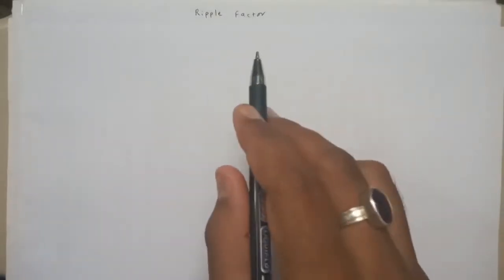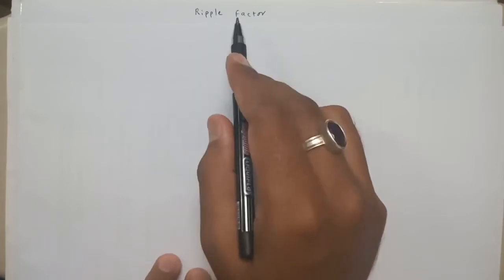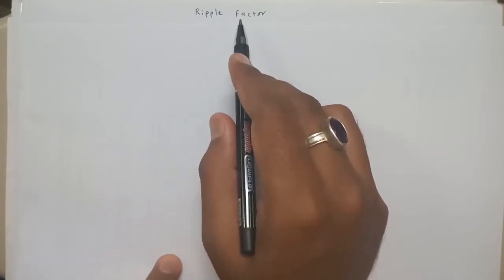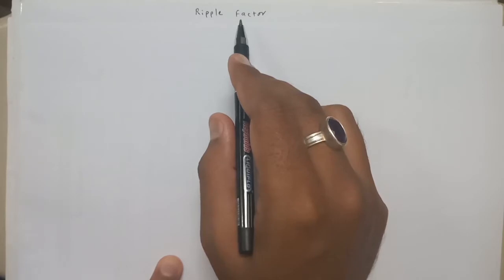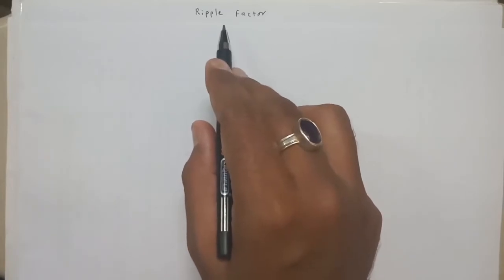Let us understand this concept which is called the ripple factor. We are talking about it in respect of the rectifier circuit. We have discussed the output of the rectifier in the case of the half wave rectifier and the full wave rectifier, and now all of us remember what kind of output we are having. So based on that we will go for this topic.